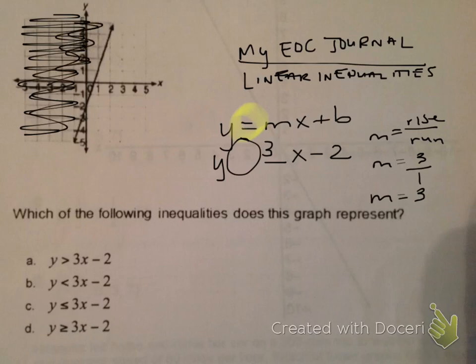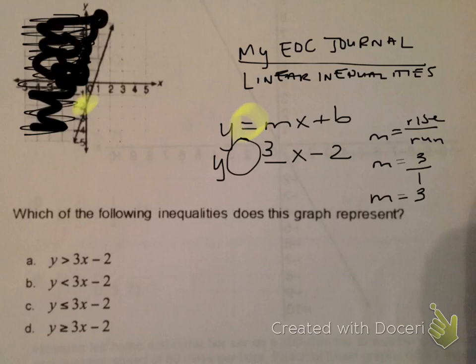So remember, one of the techniques that we can use to determine what this shaded means is, if you are shaded above the y-intercept, that means it is greater than. So if I look at my y-intercept, which is right here again, is my shading above the y-intercept? Yeah, this is above the y-intercept, so that means it's greater than. So I know that y now is greater than. If it was below, it would have been shaded down here, but it's not.